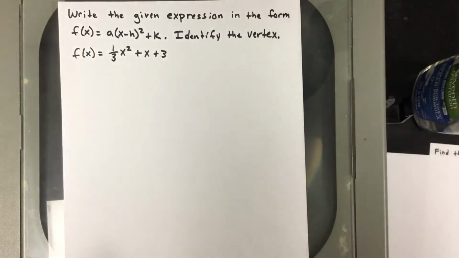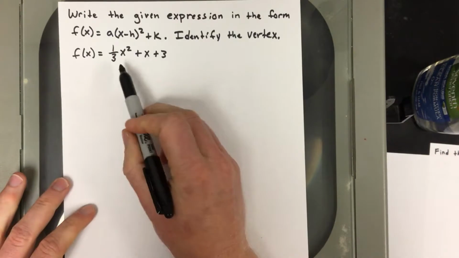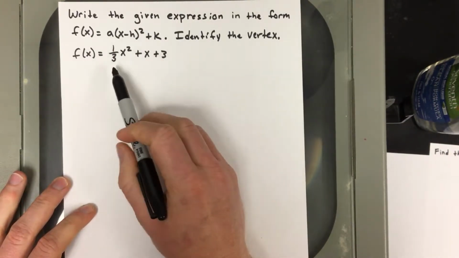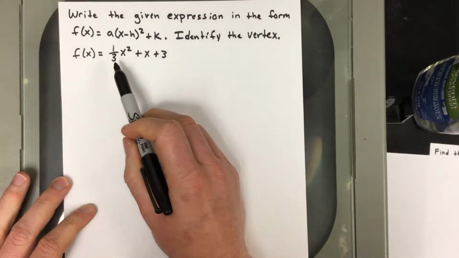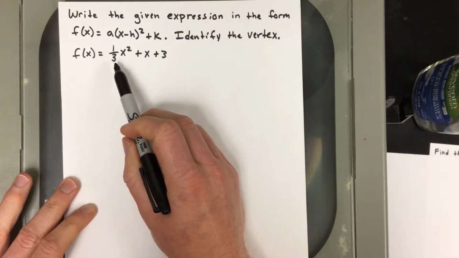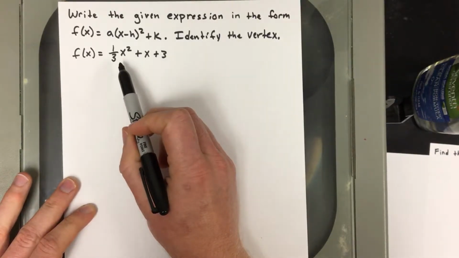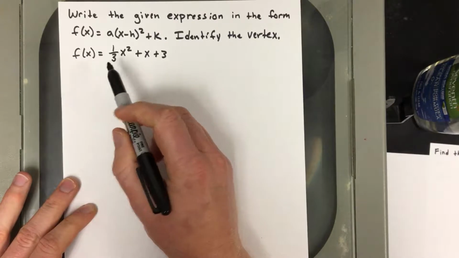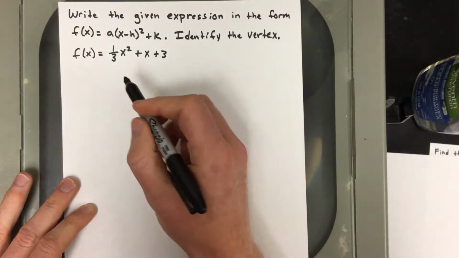Hey everyone, here's another example from section 3.1. Again, we're converting from standard form into vertex form. This time we've got a fractional leading coefficient. This is really not going to be anything different. I think this problem is a little harder just because of the fractions, but same process.